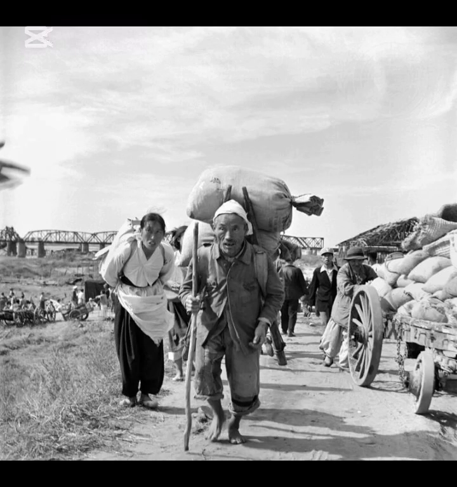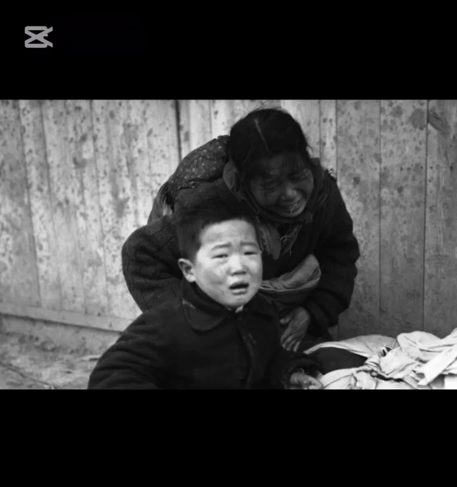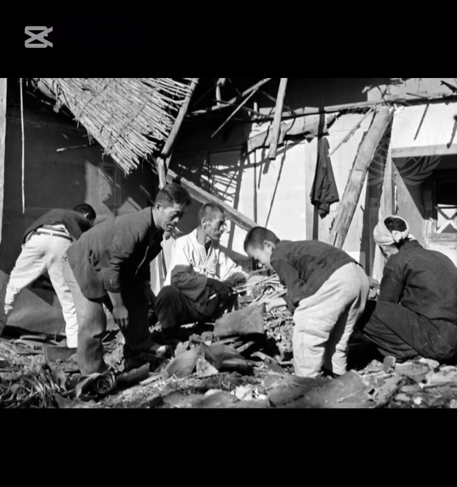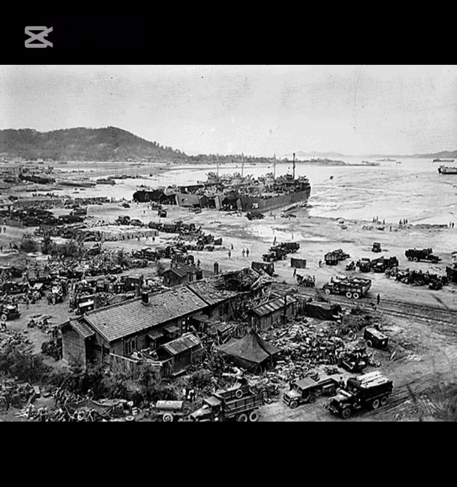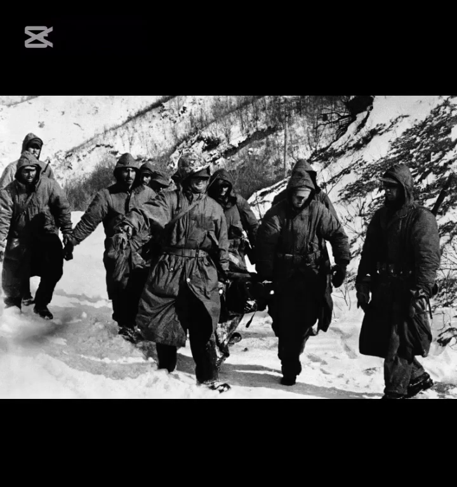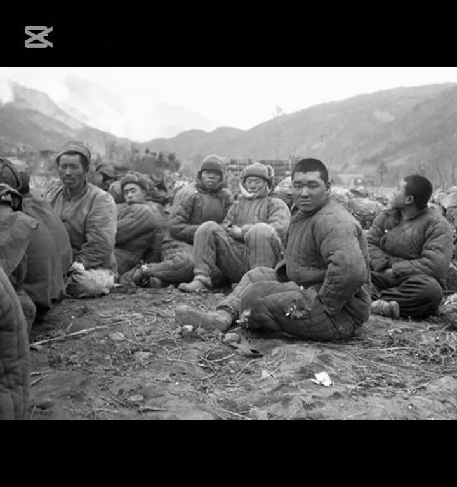Chapter 5. The Last Stand at Busan. The battle for the Busan Perimeter was intense. Day after day, North Korean troops launched attacks. United Nations forces fought desperately to hold their positions. The defenders suffered heavy casualties. But they refused to break.